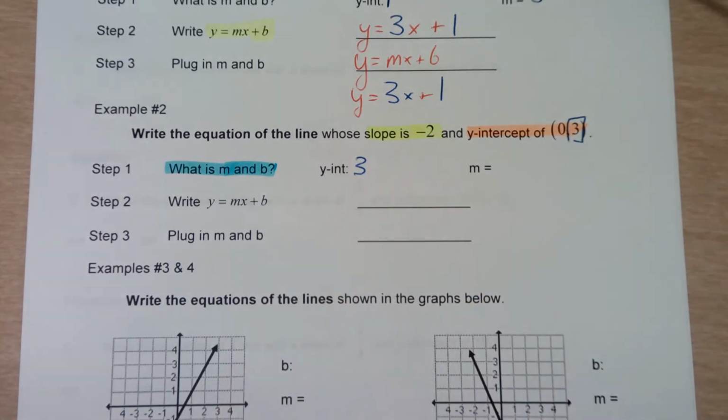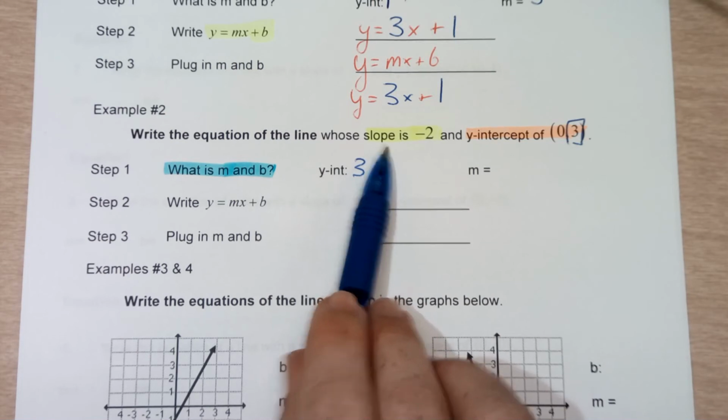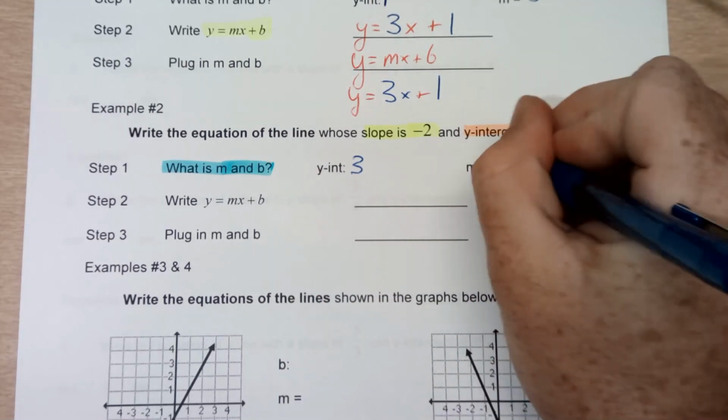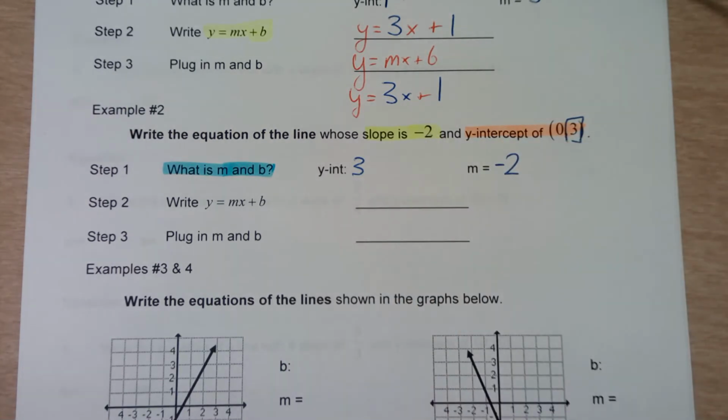Now it wants me to include my m. So my m, it tells me my slope. Remember, slope is another word for m. My m is -2. That came directly from right there. All right, my slope is -2.